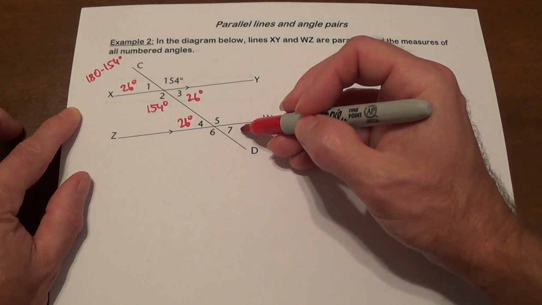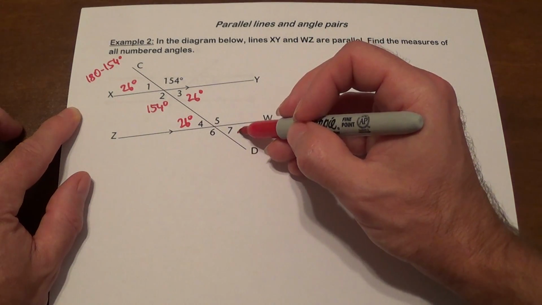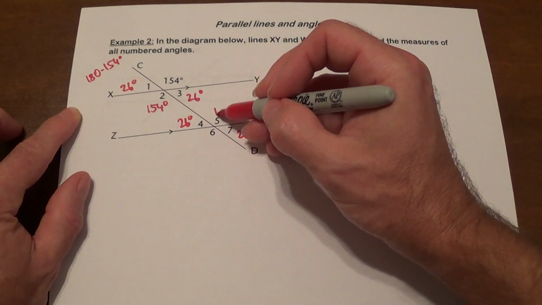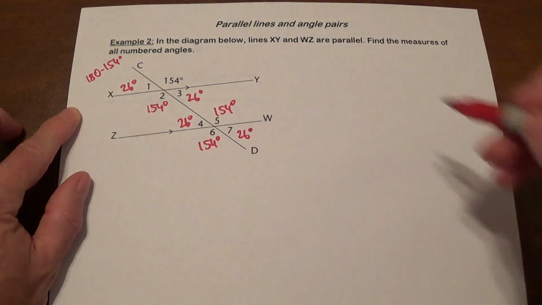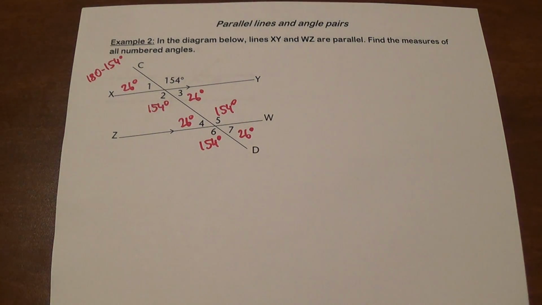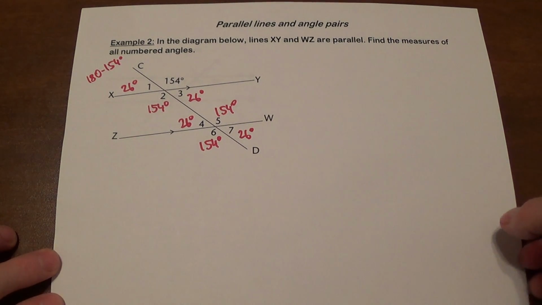And now I can go through the same relationships. These are vertical, 26. This one's going to be 154 and this one's going to be 154. Again, parallel lines, these 8 angles, you are only going to have 2 different angle measures here.